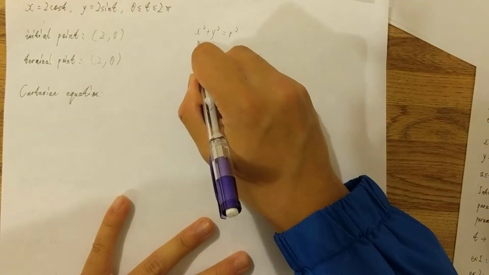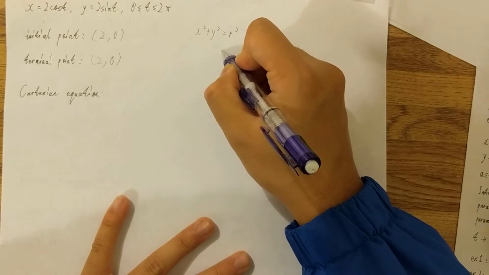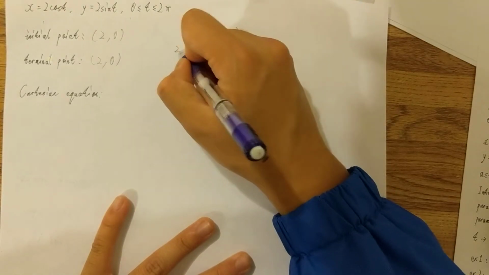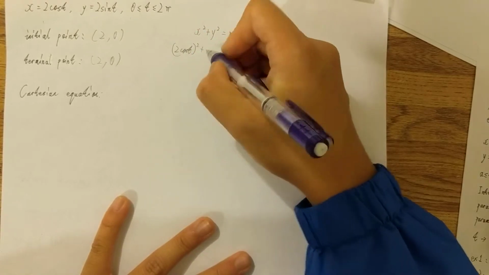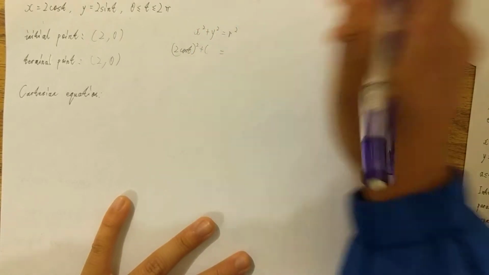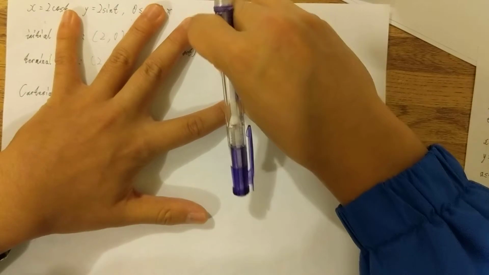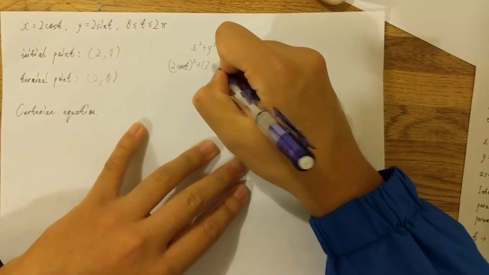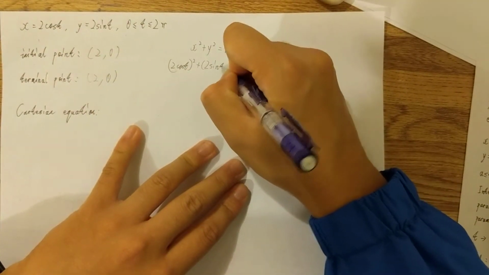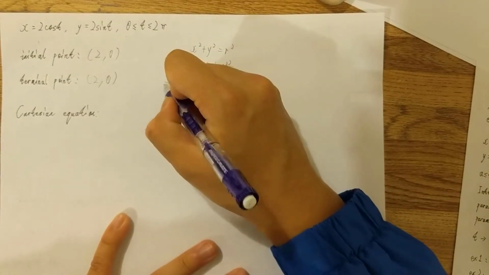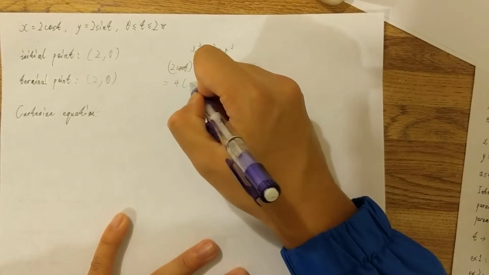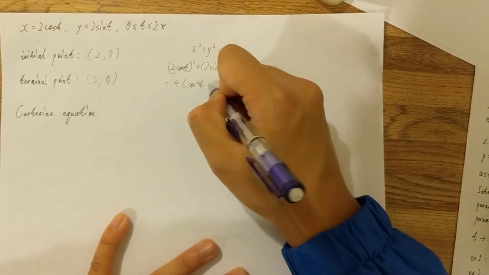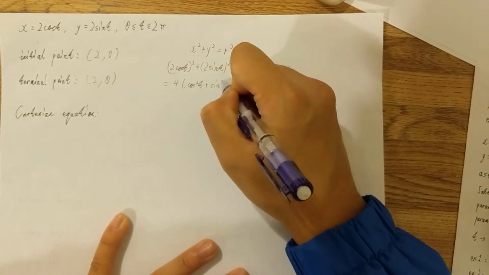So in this case, x and y will be 2 cosine t squared plus 2 sine t squared, which equals 4 cosine squared t plus sine squared t.